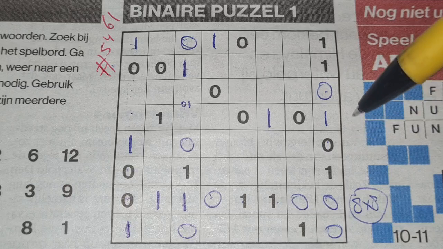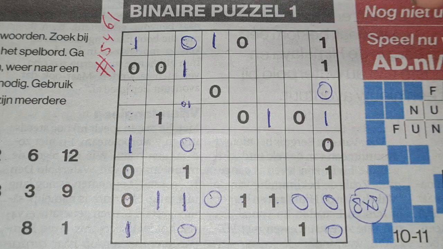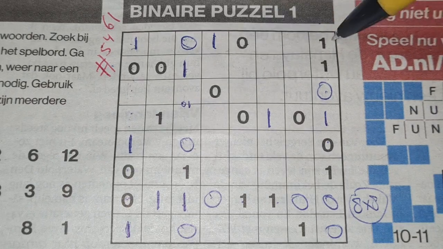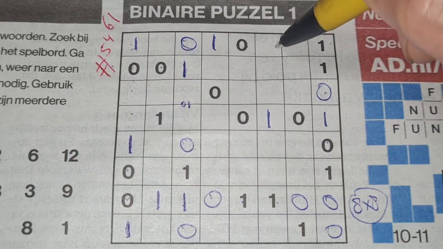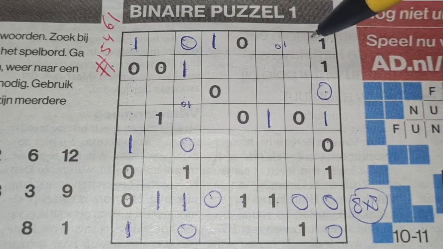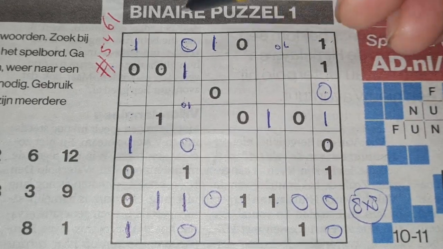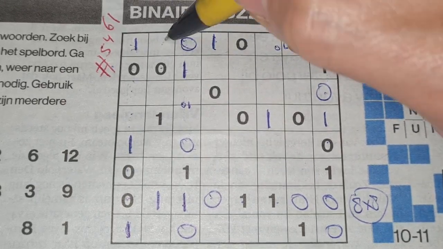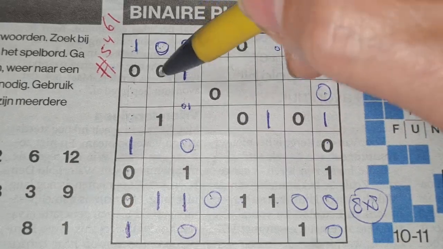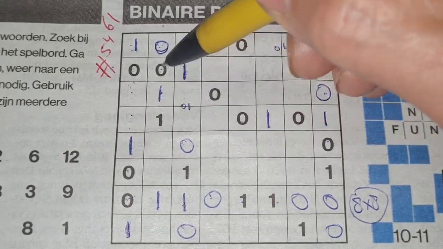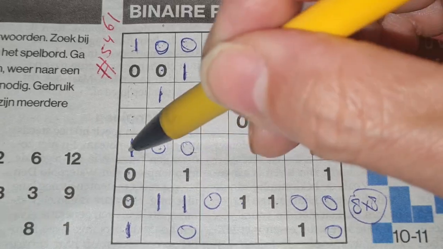Then, let me see. I know between an O and a 1 with 2 empty boxes between, there's always an O and a 1 there, but I do not know in which order. So we have the first one, second one, third one, and fourth one. So this box should be an O then. Double O, here 1, there 1. Double 1, here no, there no. Double O, here 1, there 1.